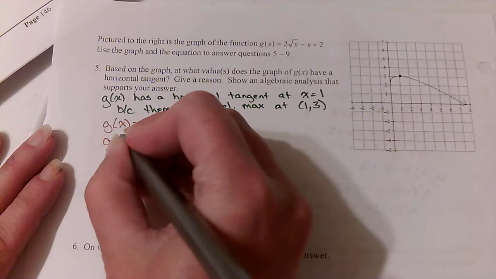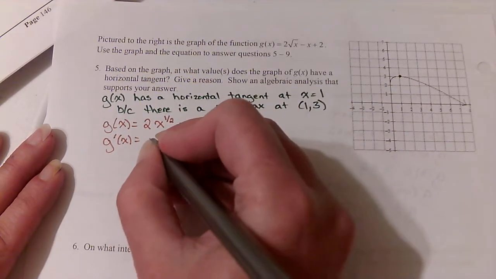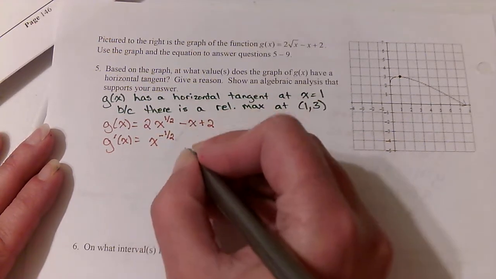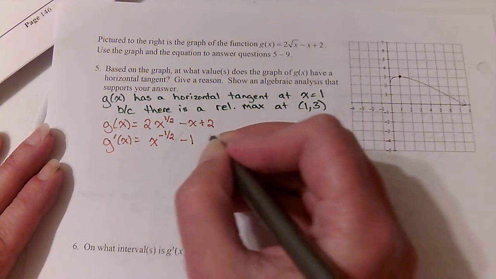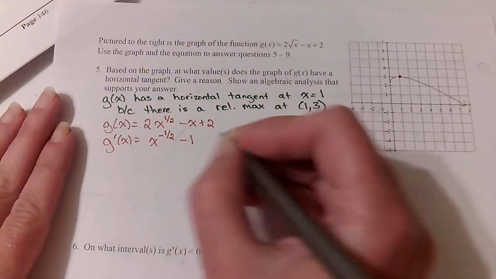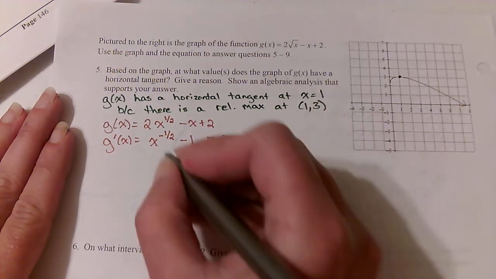So the derivative, power rule, 2 times 1/2 is 1. Subtract 1 from the exponent. And this is going to be minus 1. Constant would go to 0. And I want to know when that equals 0. Well, let's rewrite it a little bit.